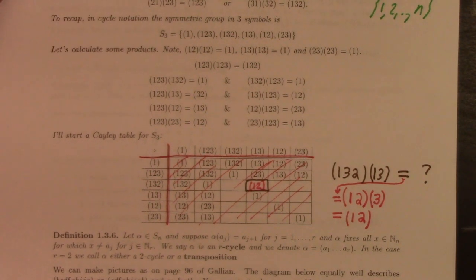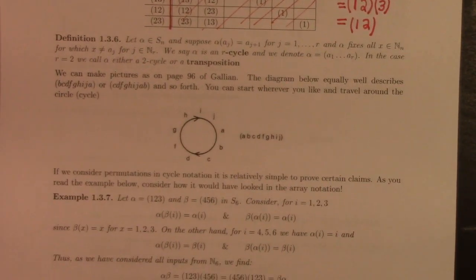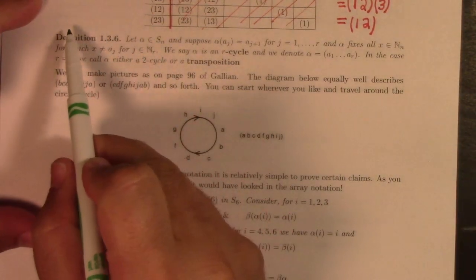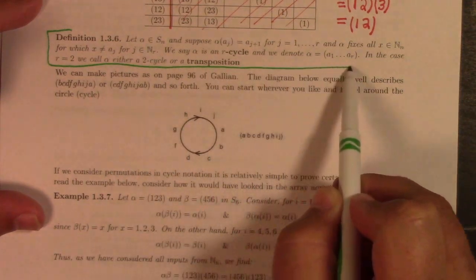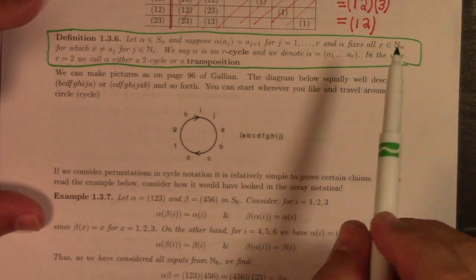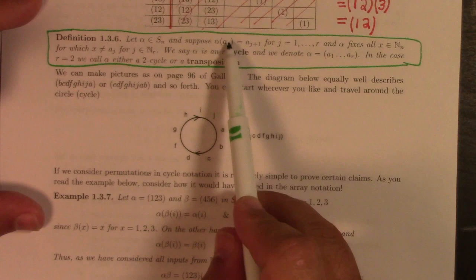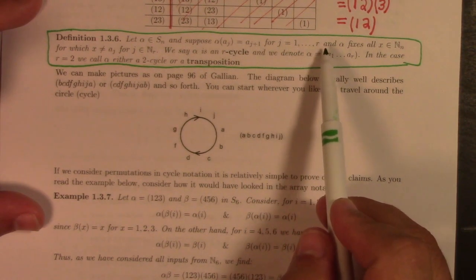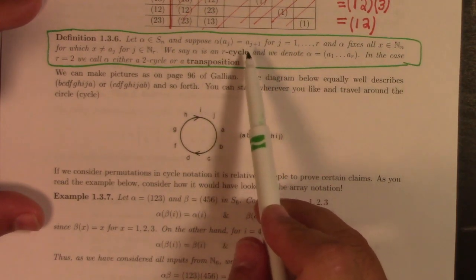So I've already been using this terminology a little bit, but let me just fess up. I have been a naughty professor. I have not defined something. I was using the word: what is an r-cycle? Here it is defined. Suppose we have a permutation alpha, and it says alpha of a_j is equal to a_(j+1) for j equals 1 through r. And of course, to be clear, I'm assuming that the a_j's are distinct.